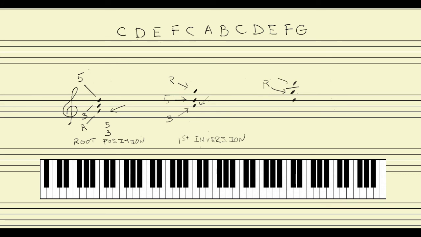The B is still the third of the chord, and the D is still the fifth. Except now the fifth is on the bottom. When we position the chord so that the fifth is on the bottom, we now have what is called second inversion.